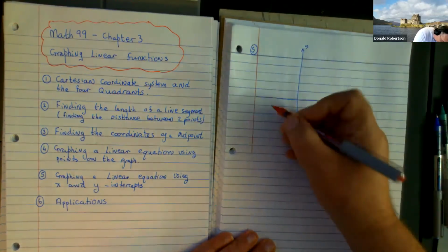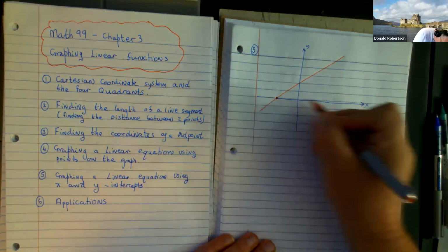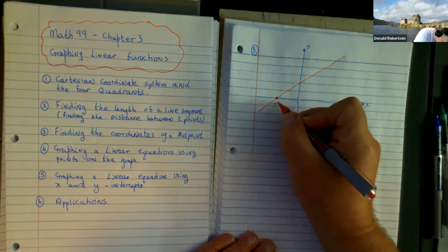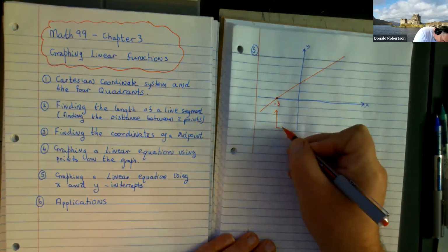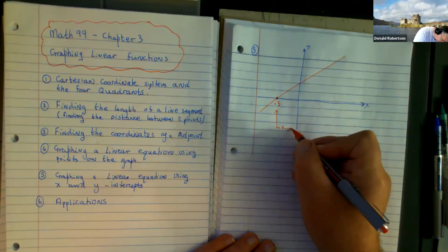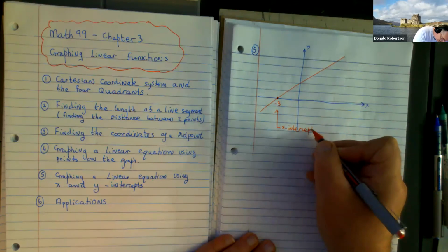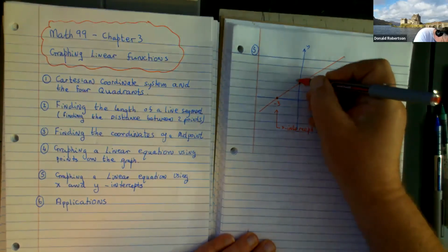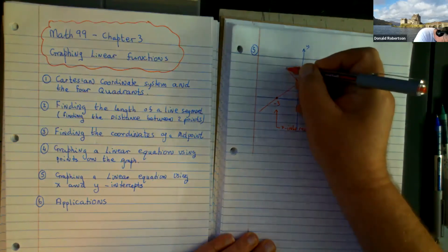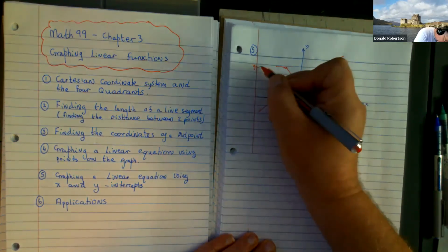Can you imagine I have a straight line that looks like this? The place where it crosses the x-axis, let's say it's -3, that's called the x-intercept. And the place where it crosses the y-axis, let's suppose that's 2, that point is called the y-intercept.